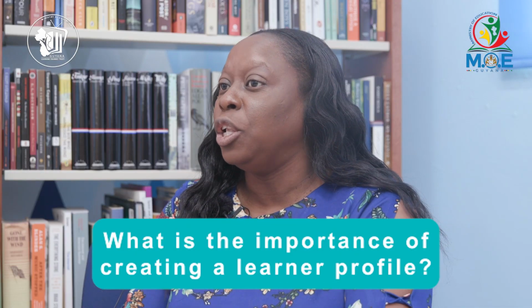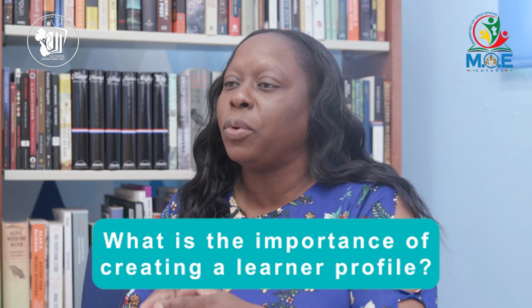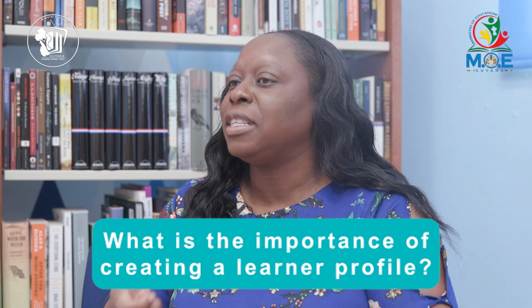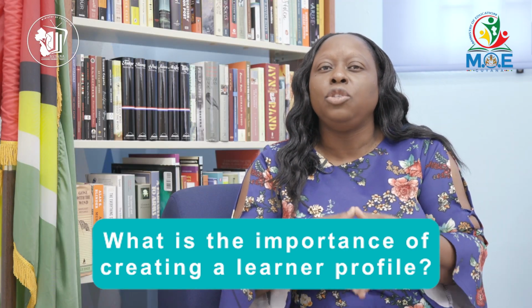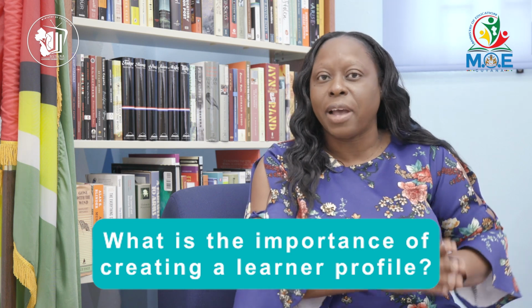When we think of the importance of creating a learner profile, in the classroom, the teacher is there to facilitate learning. And the learners are the most important persons within that space. If the teacher does not know her learners, she will not be able to create an environment or deliver the curriculum in such a way that it is a good fit for the students.